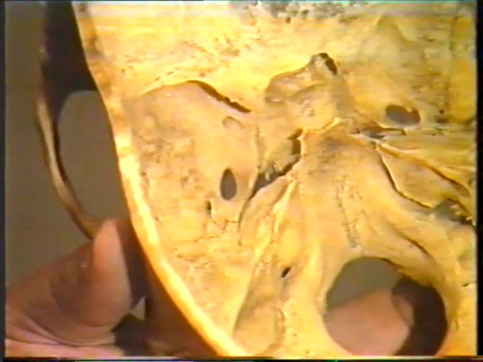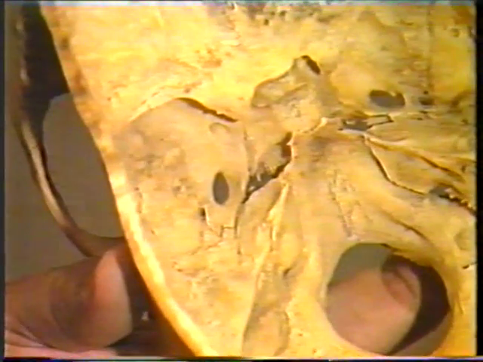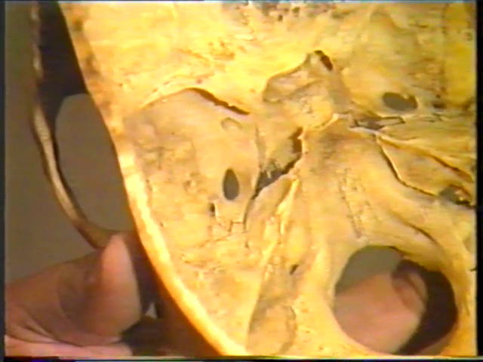The anterior division of the artery grooves the internal surface of the pterion and then arches backwards across the parietal bone. At the pterion, the groove may be converted into a canal.